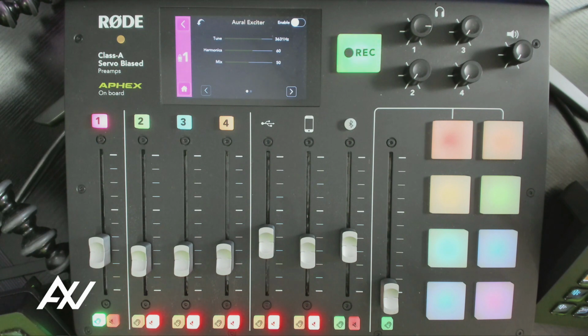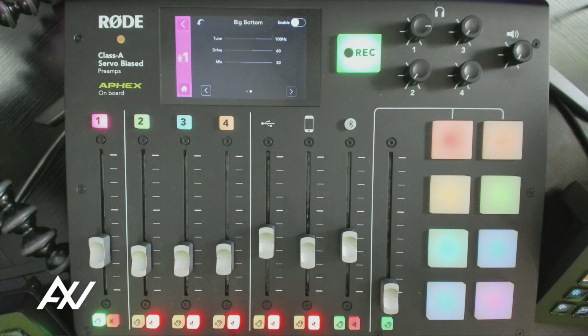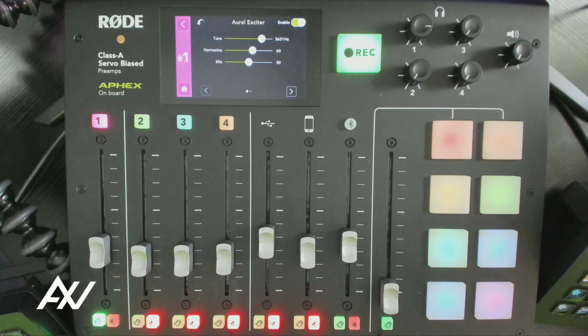Watch what happens when I turn this off. This is without the exciter on. Oh my God, right? Do you hear the difference in the way the audio sounds? Let me turn the big bottom off. This is the way it sounds without the big bottom. Do you hear how hollow the audio sounds without the exciter on and without the big bottom on? So in my opinion, out of all of the effects, I'm going to turn it back on because it's even hard to listen to by comparison without those effects on. Without these effects on, this mixer, the RODECaster Pro mixer, has far less impact on your audio, okay?